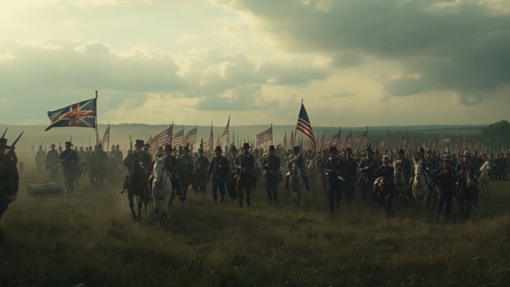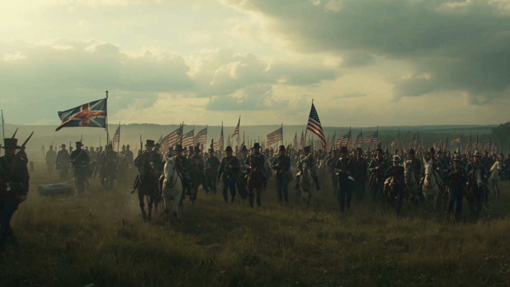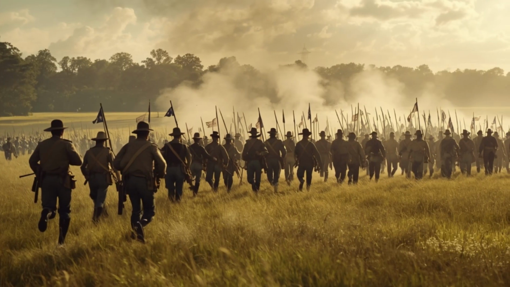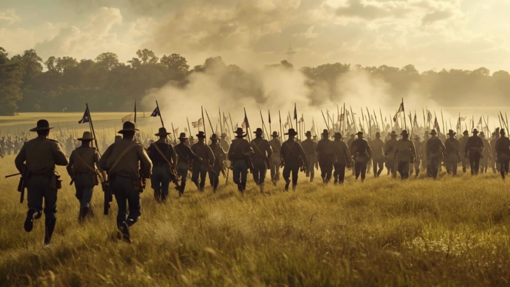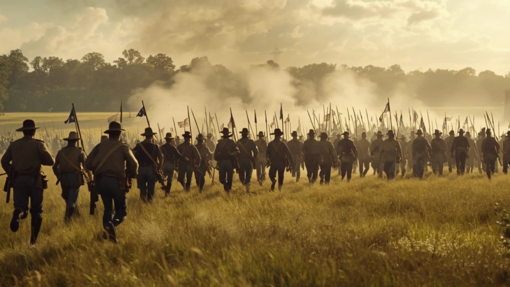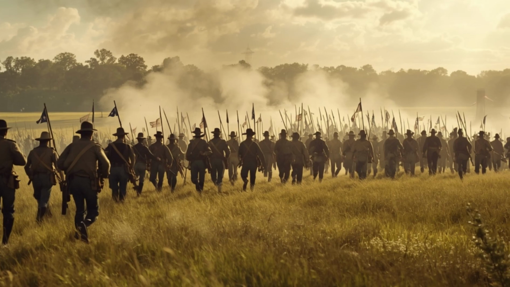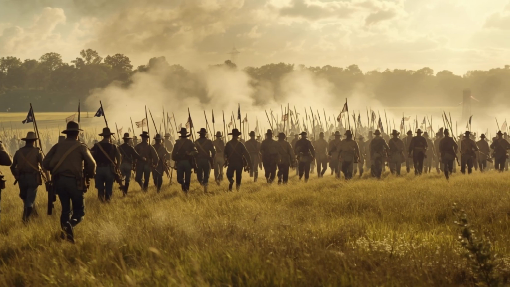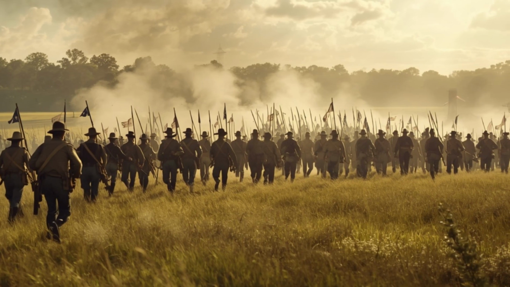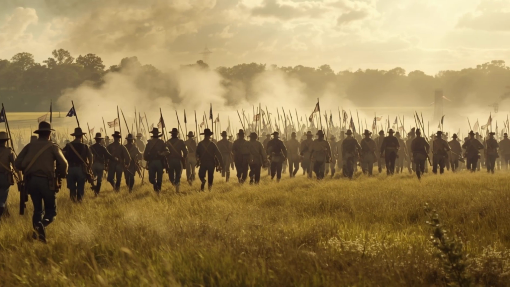The Union thought it would be an easy victory. They marched toward Richmond, but Confederate troops under Thomas Jackson, who would later earn the nickname Stonewall, held firm. The Union Army panicked and fled back to Washington in disarray. The war had just begun with a shocking defeat for the North. 1862 would be a year of blood and change.